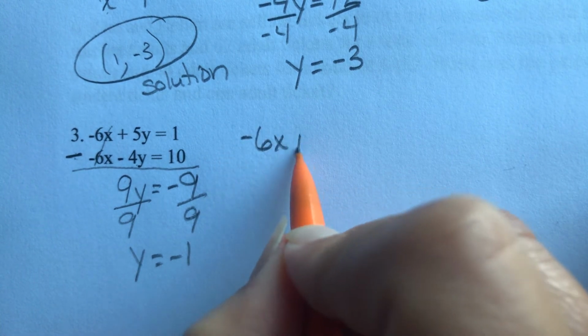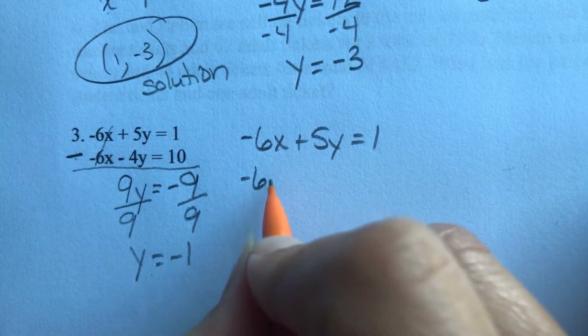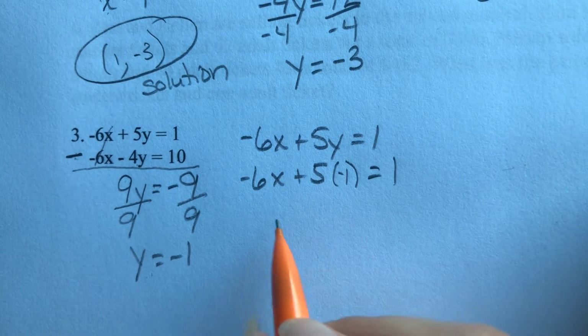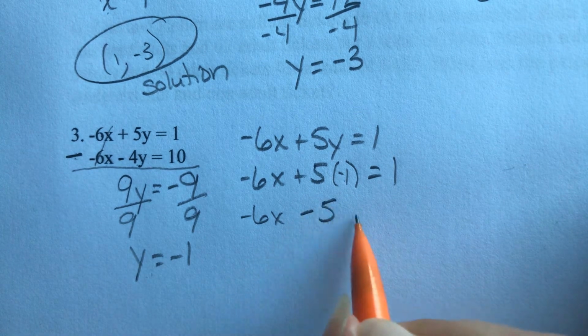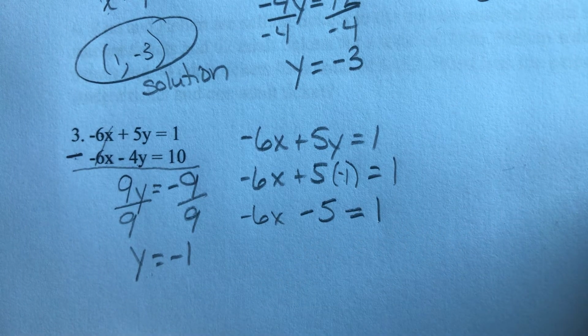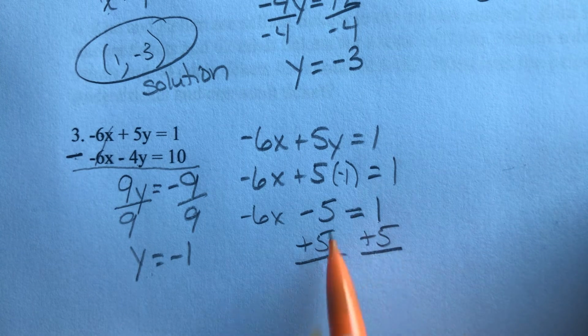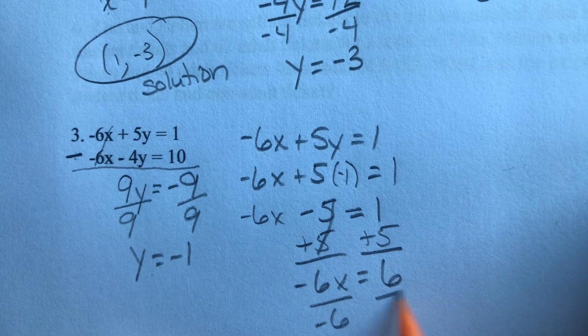I'm going to go with the top one again. I'm going to substitute in for y. I'm going to do the multiplication. 5 times negative 1 is negative 5. You can write plus a negative 5, or I just wrote minus 5. Now it's a two-step. I'm going to add 5 to both sides. Negative 6x is equal to 6. Divide by negative 6. x is equal to negative 1.